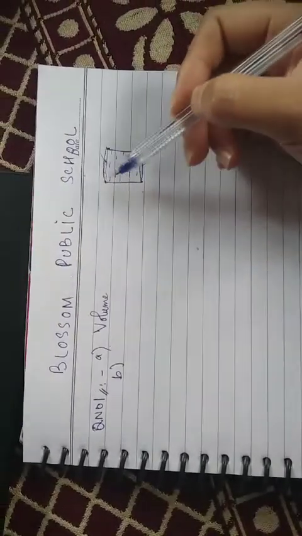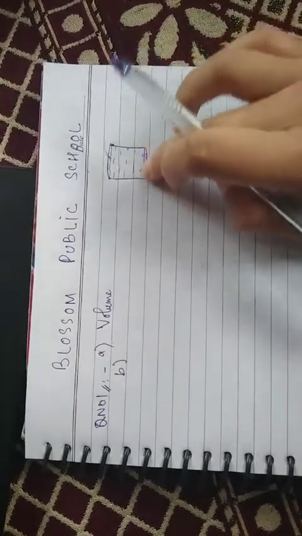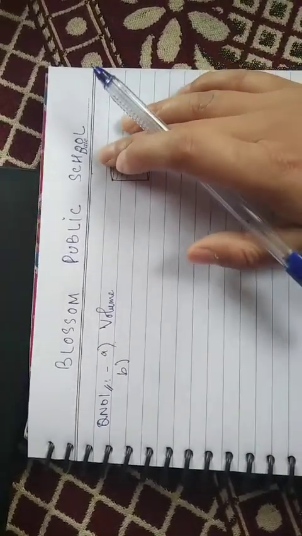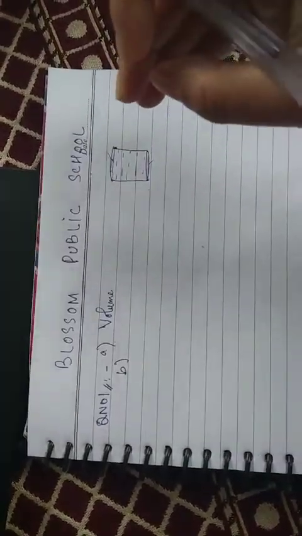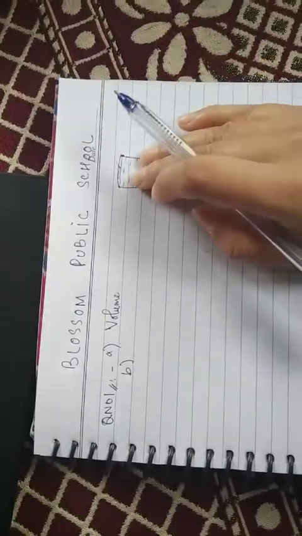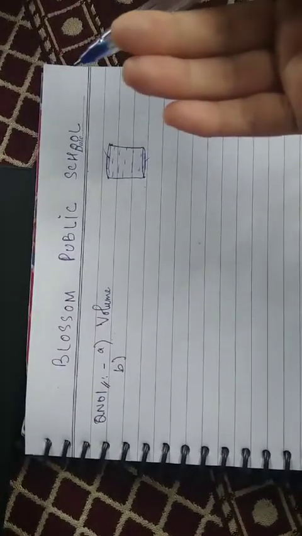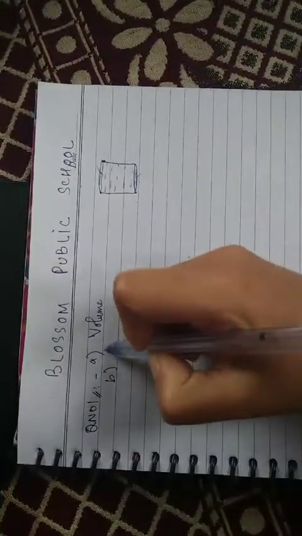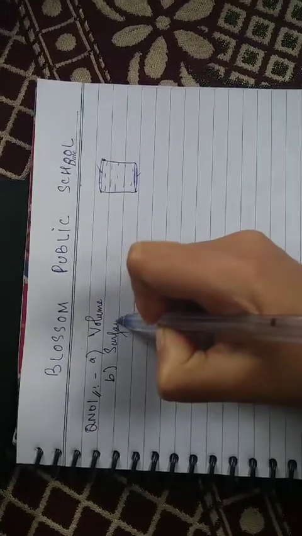For part B, what is it? Number of cement bags required to plaster it. See, if we have to plaster it or paint it, we will paint its outer surface, the bottom surface and the top surface. We won't fill the tank with paint. We will only paint its surface. So for that, we will have to find the surface area of the cylinder. So the answer for part B is surface area.